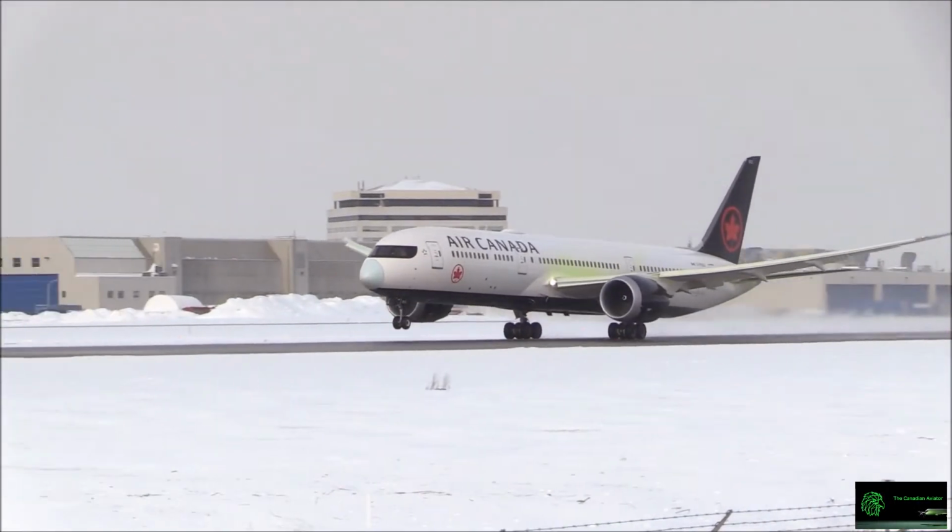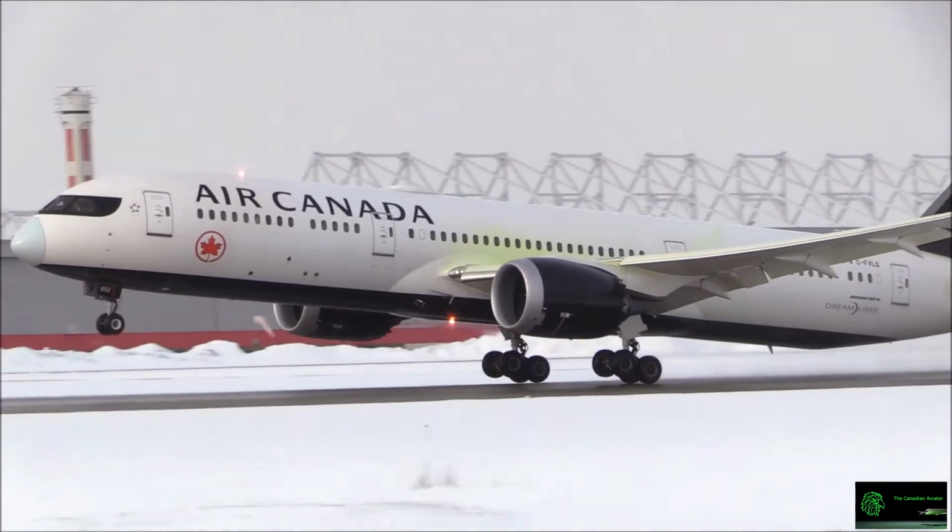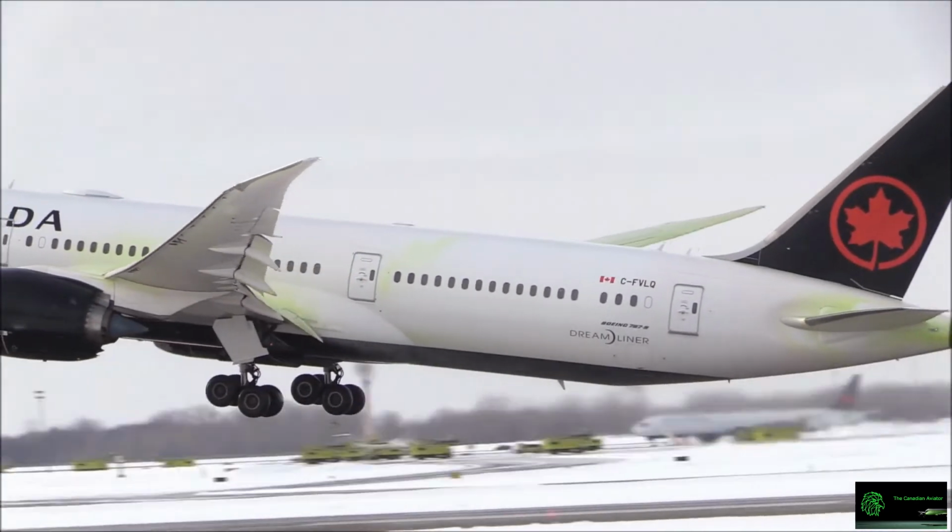Wind 090 at 7, clear takeoff 07 right. Clear takeoff runway 07 right, Singapore 61.